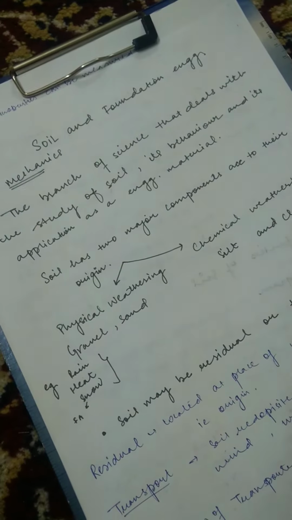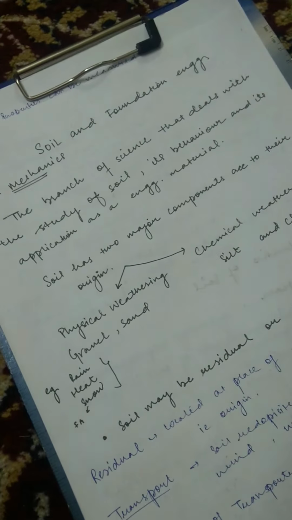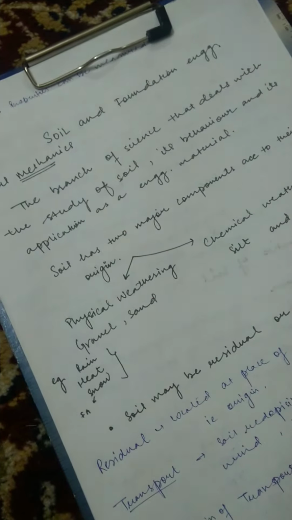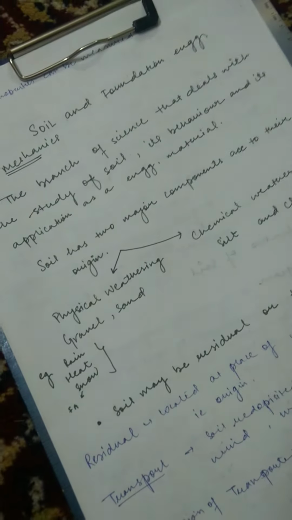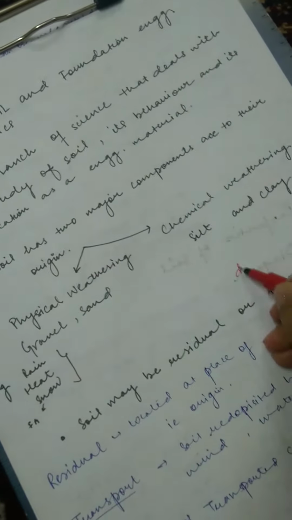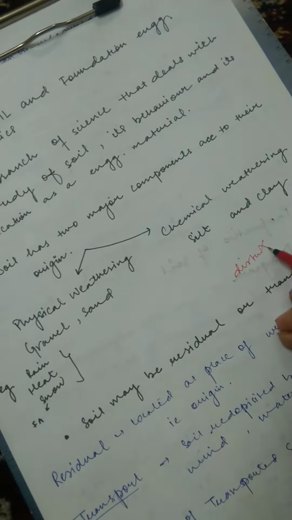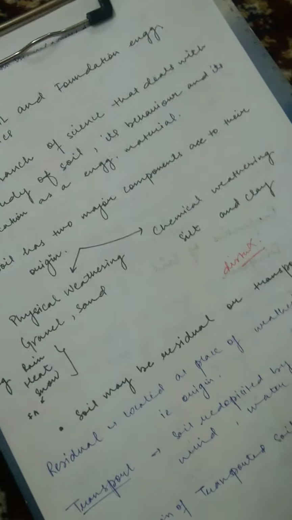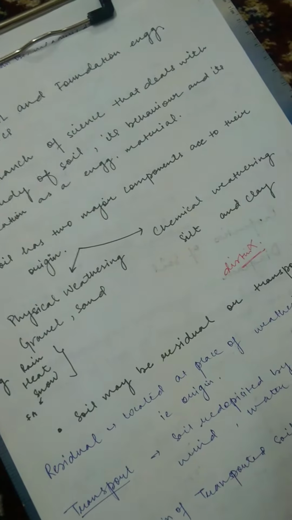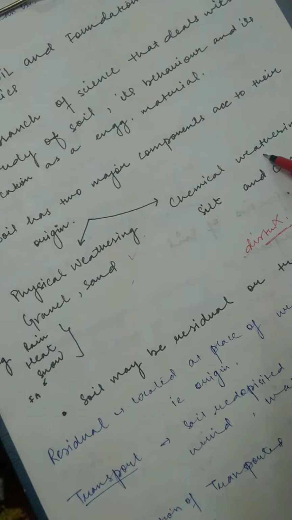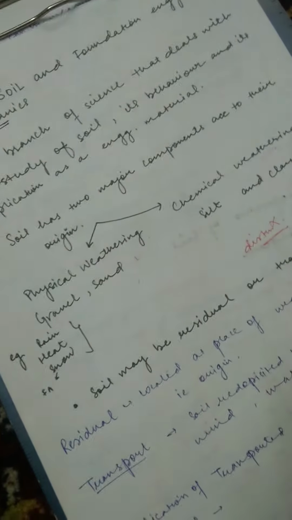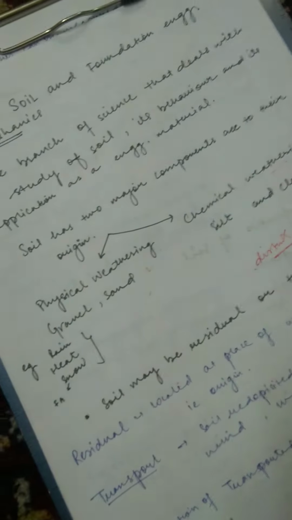First and foremost, the question that arises is how this soil is formed. Soil is formed due to the weathering of the rocks. What is weathering, you might ask? Weathering means the disintegration of the rocks. Now it could be due to two reasons: physical weathering, that is physical disintegration, or chemical weathering, that is chemical disintegration.